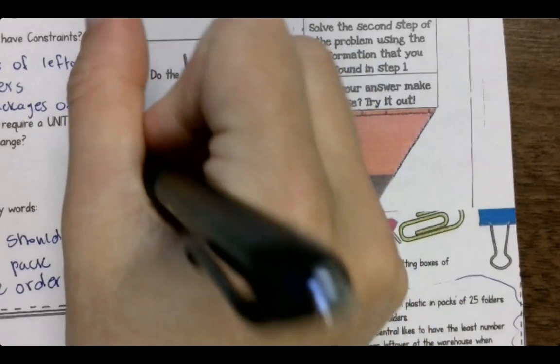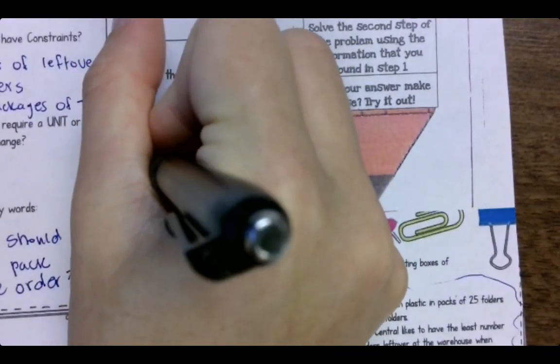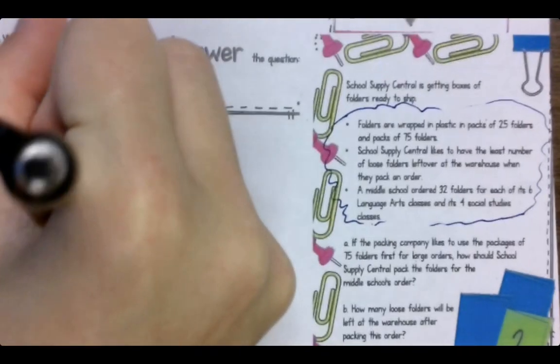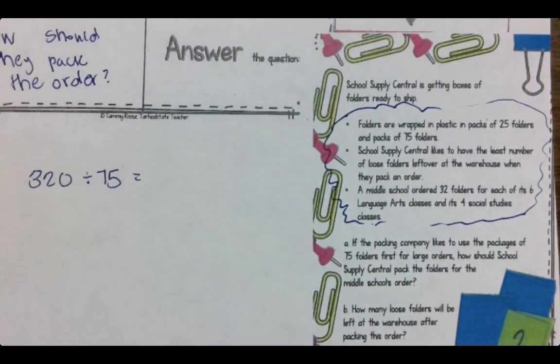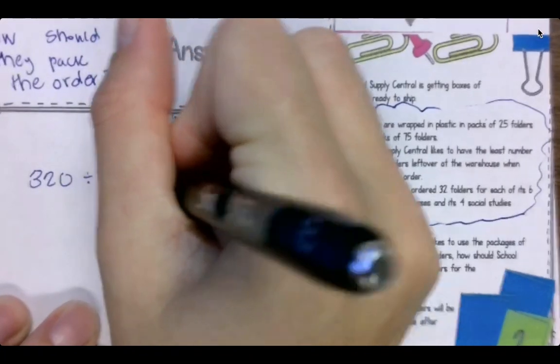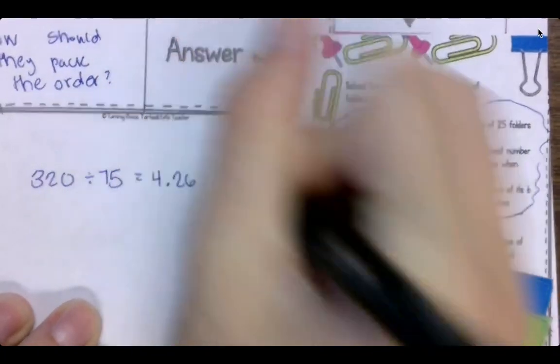So again, some of you will be able to say, okay, I'm going to take 320 and I'm going to divide it by 75. And when I do that, I get 4.26.